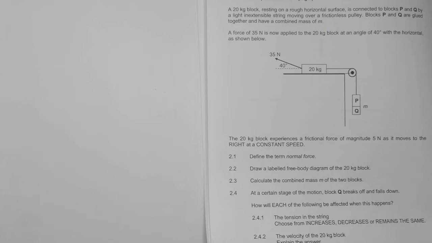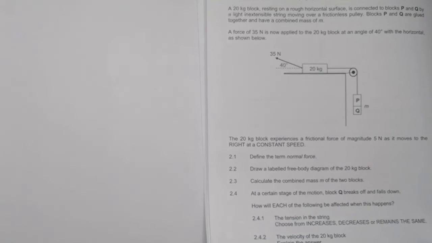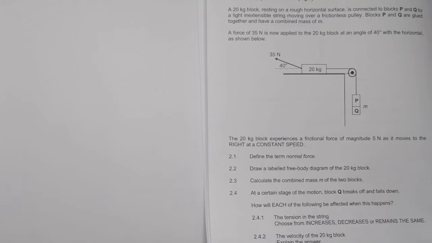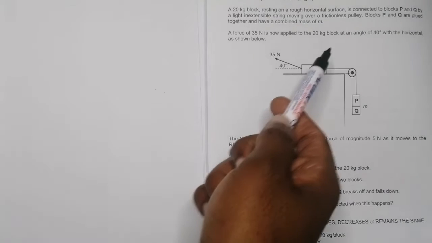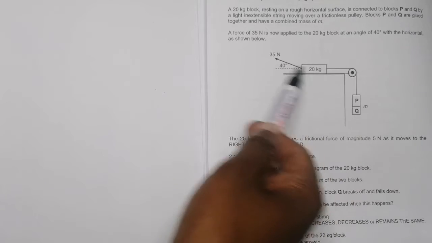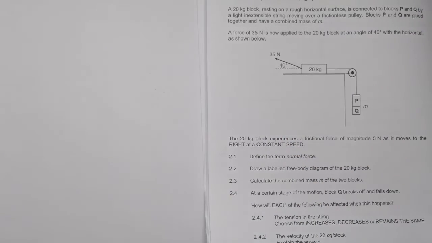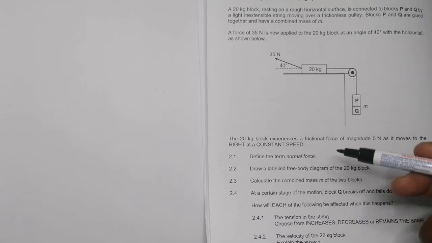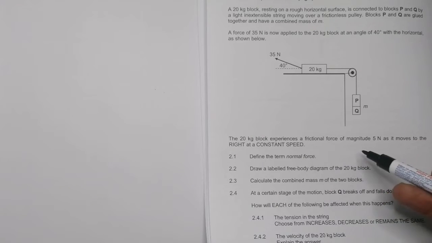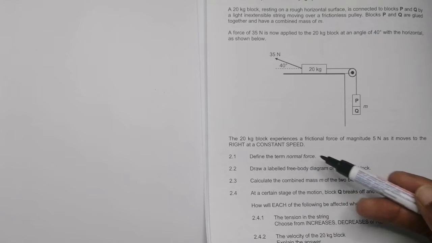Right, now they say blocks P and Q are glued together and have a combined mass M. All right, so there are our blocks there. First of all, they say a force of 35 newtons is applied to the 20 kg block at an angle of 40 degrees to the horizontal, as shown. And then they tell us that the 20 kg block experiences a frictional force of magnitude 5 newtons as it moves to the right at a constant speed.